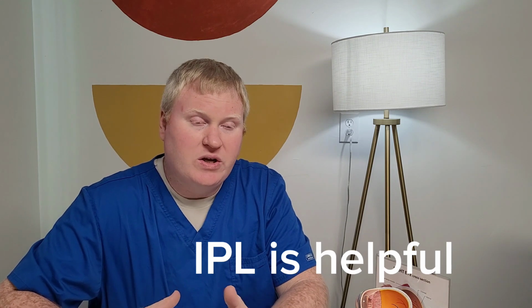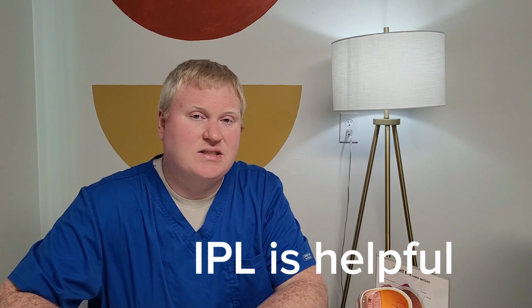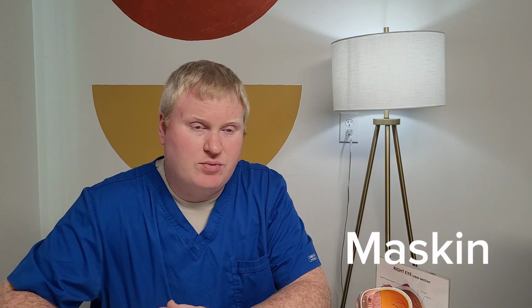I do dry eye treatments basically broken down into three main parts. So we need to reduce the inflammation that caused the oil glands to be plugged in the first place. We do that with a procedure called IPL, that stands for intense pulsed light. And then that procedure is coupled with a procedure called Masking procedure.